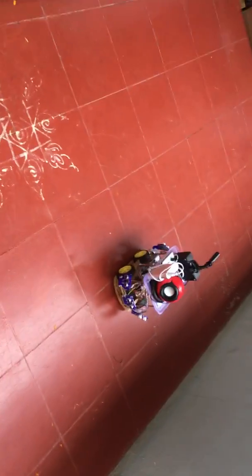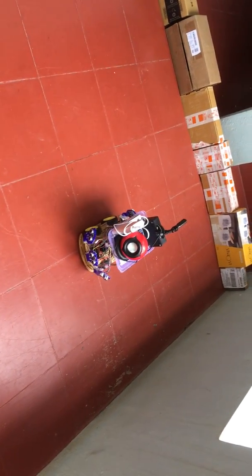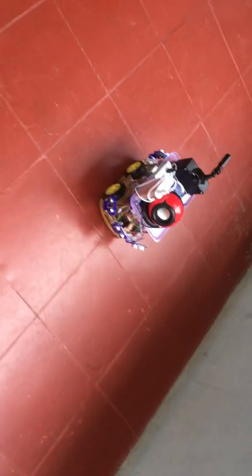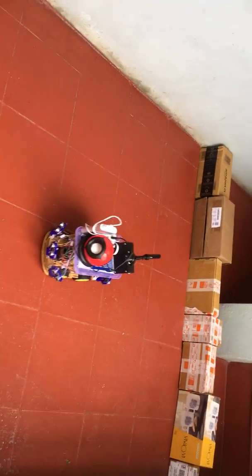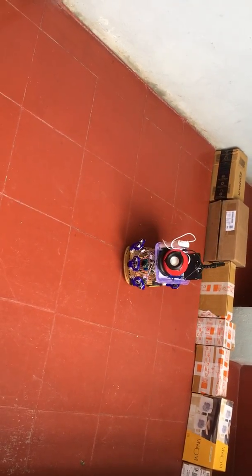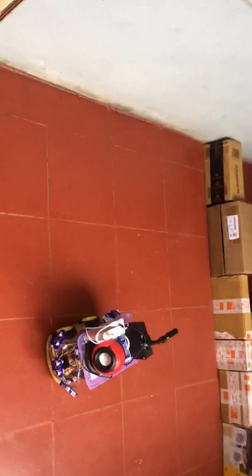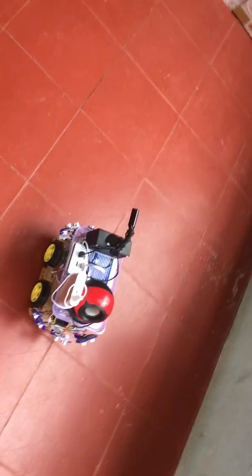Robotic Car welcomes you. Moving forward. You see, it moves forward. Too close, reversing. So I found an object and it's reversing back. Too close, moving forward. So it found an object on the back side. It moves forward again. Too close, reversing. So it found another object in front, so it's moving backwards.